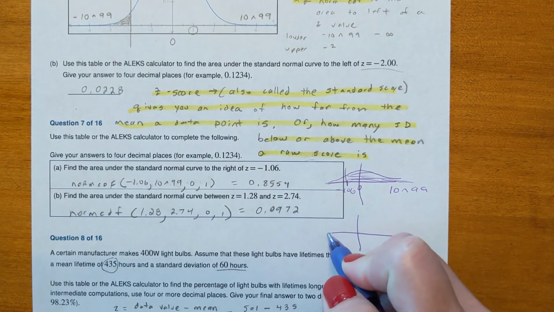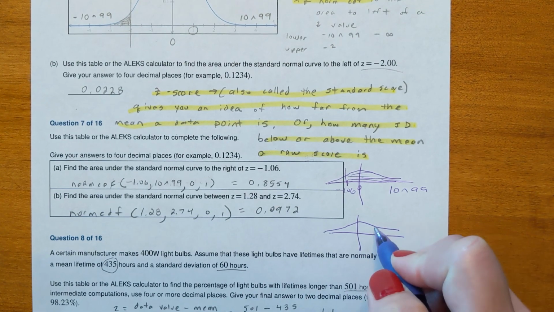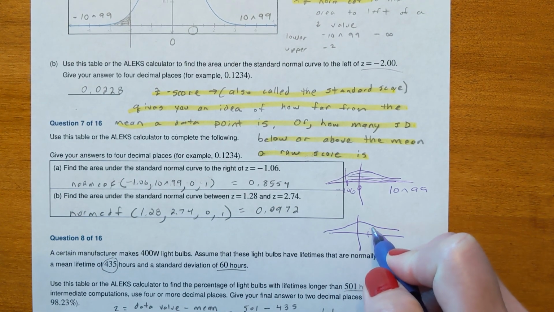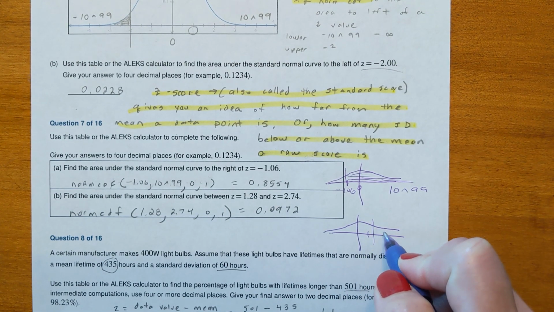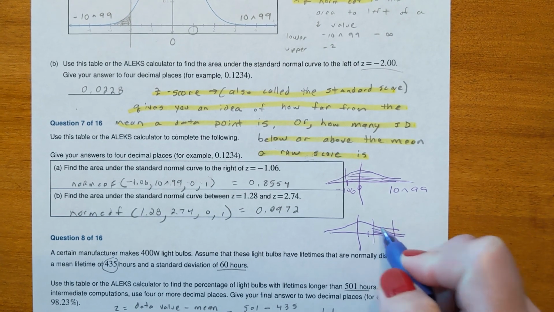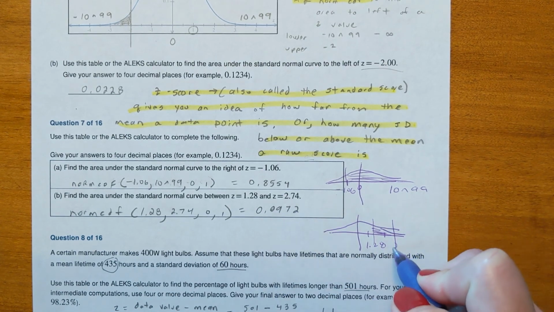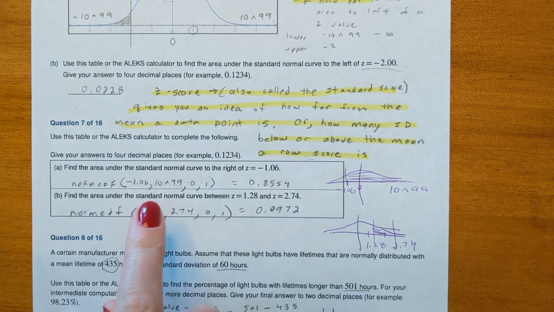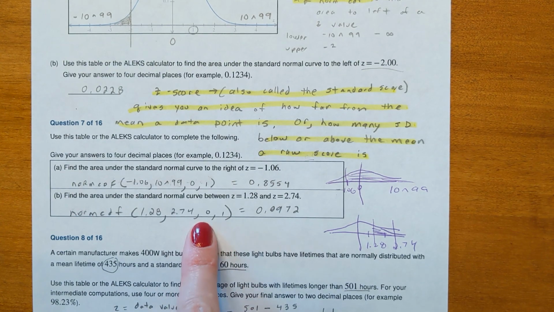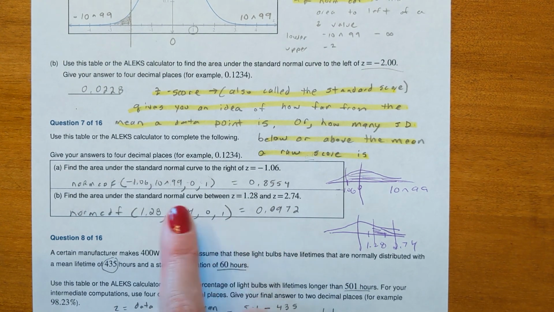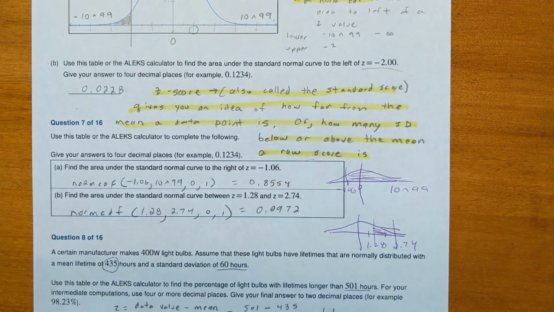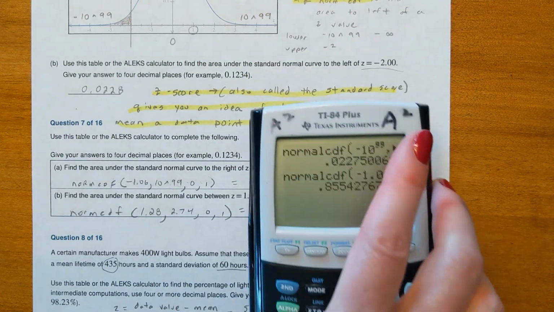Okay, next one. It wants to find the area under the curve between the z-score of 1.28 and 2.74. All right, so again, here's our normal curve. So 1.28 would be about here, and then 2.74 would be over here somewhere. So the lower bound is 1.28. The upper bound is 2.74. So lower, upper, the mean is 0, the standard deviation is 1. Put them all under normal CDF and you're going to get that answer.